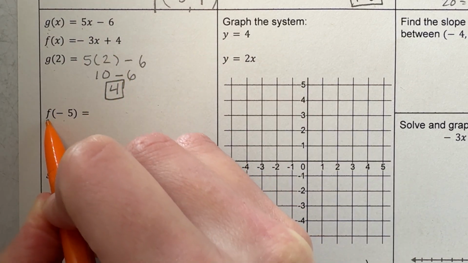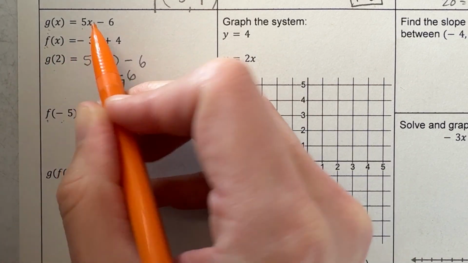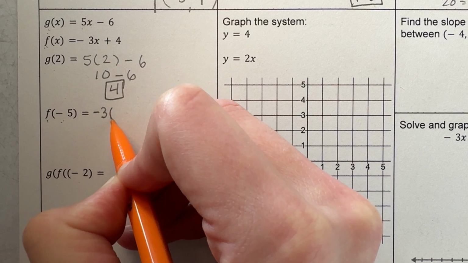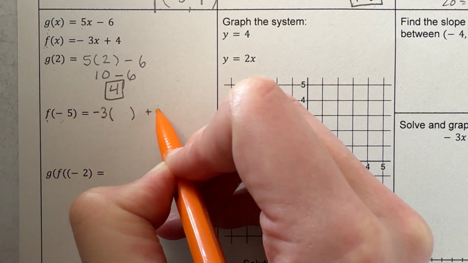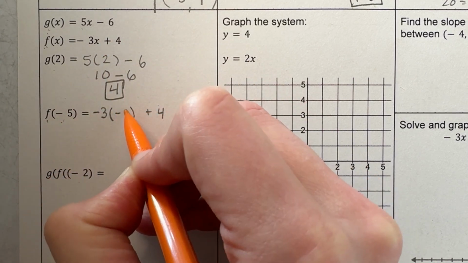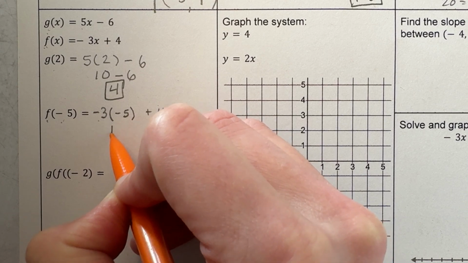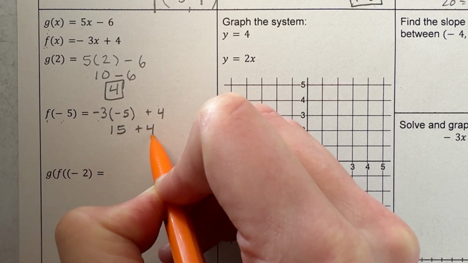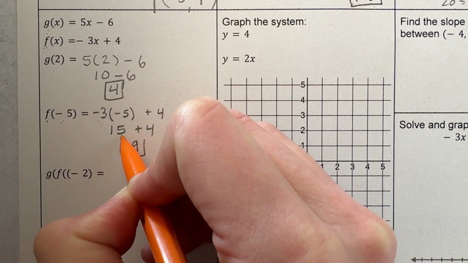This says, go get the f function and plug negative 5 in. So I'm going to use negative 3x plus 4. Let's plug in negative 5. Negative times negative is positive, and I get 19.